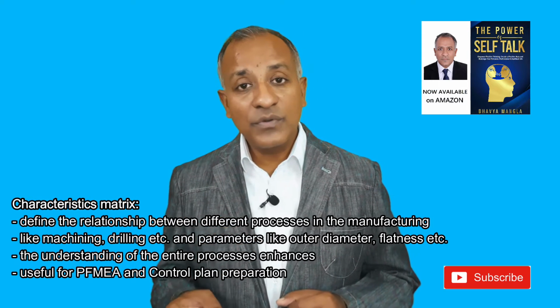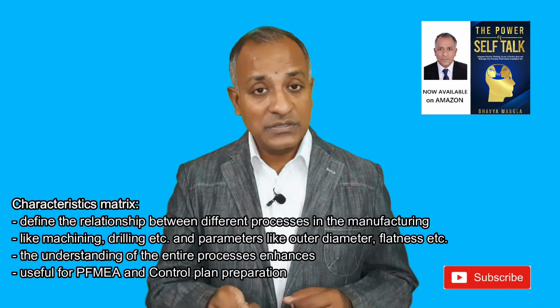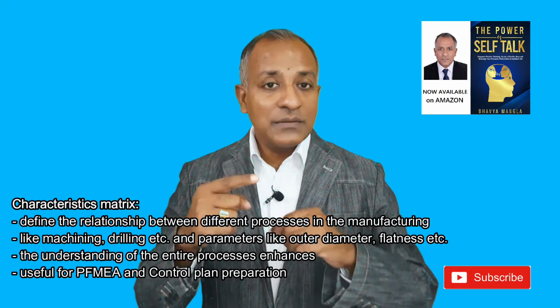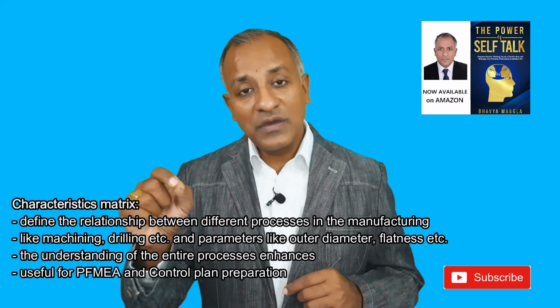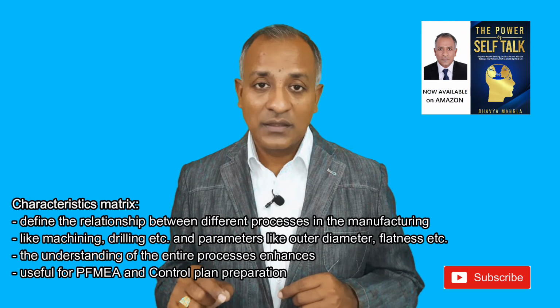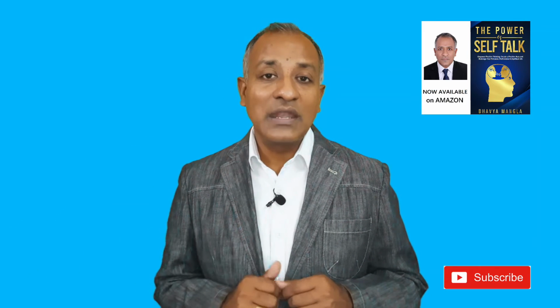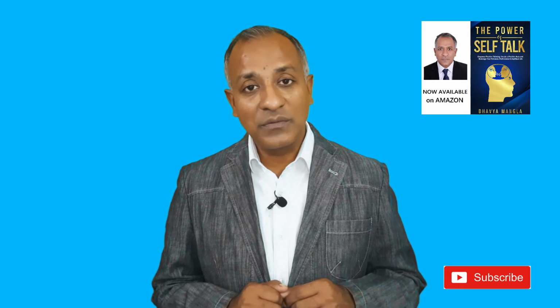Then in the heat treatment process, it can be the time and temperature. So what is the relation between that particular process and that parameter? In case there is a variation, what can happen? So once we make a characteristic matrix effectively, it becomes a very good input for the next stage, that is process FMEA.